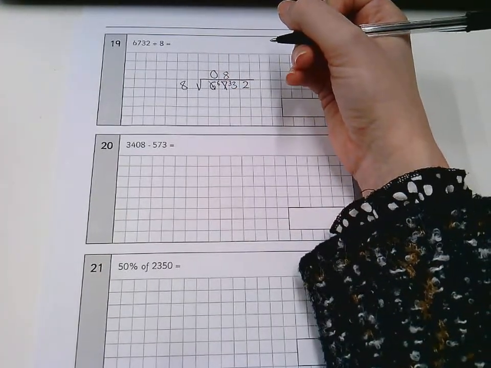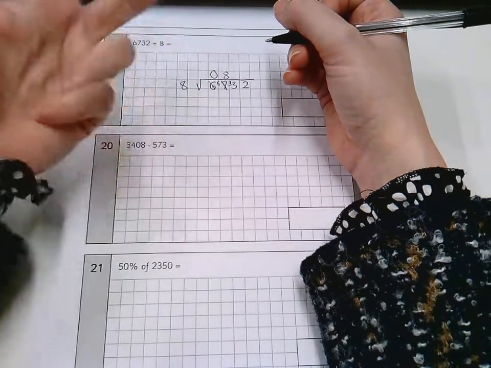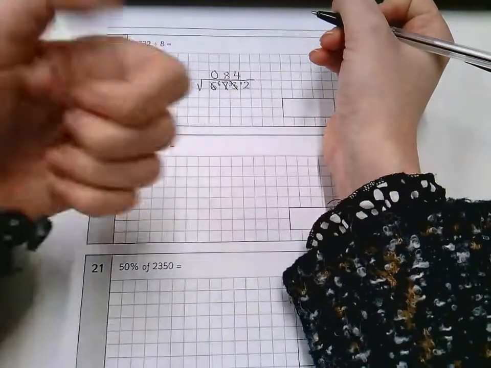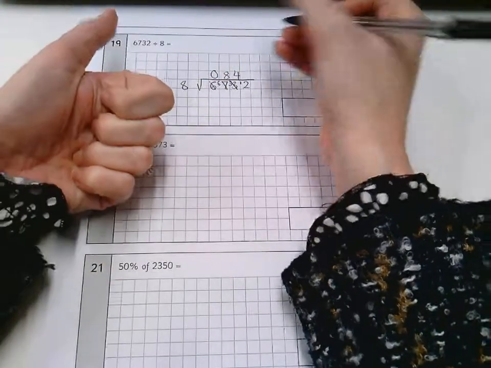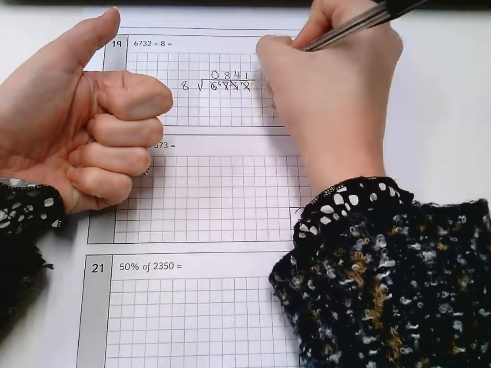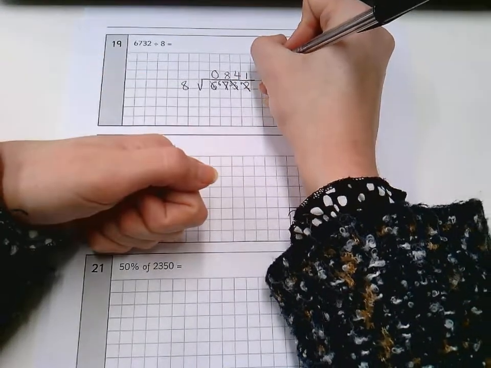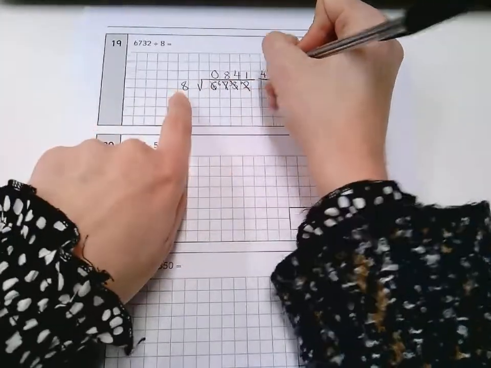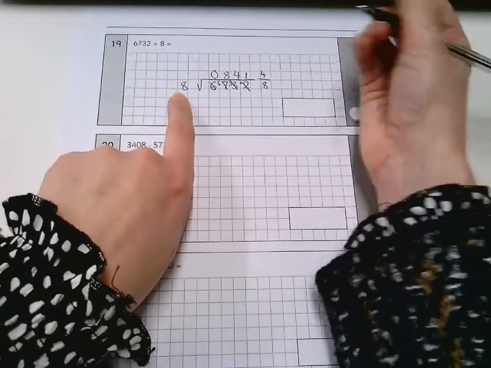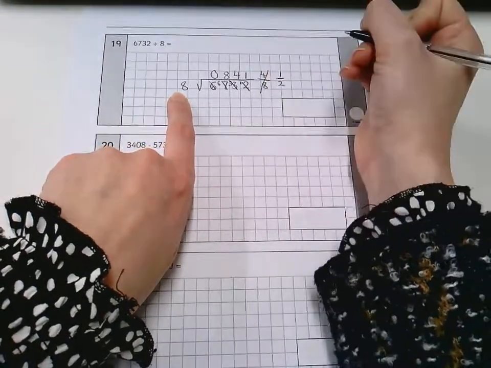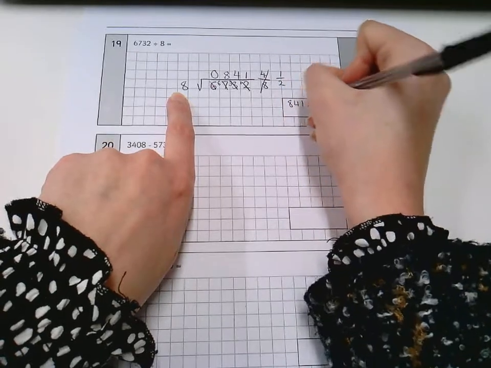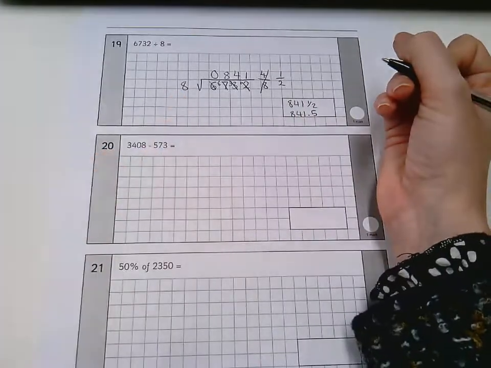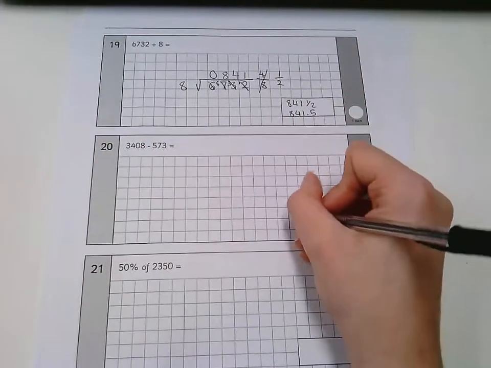How many times does 8 go into 33? Well, it's 8, 16, 24, 32. So it goes in 4 times with 1 left over. How many times does 8 go into 12? 8, 16. Nope, it doesn't go in twice, it only goes in once, which would be 8, and then you would have 4 left over. So remember how we do this. We write 4, and it still needs dividing by 8. So it will be 4/8, which we know is the same as a half. So you could either write 841 and a half, or we know that half is the same as 0.5, so you could write 841.5.